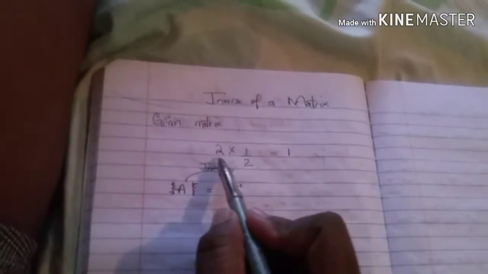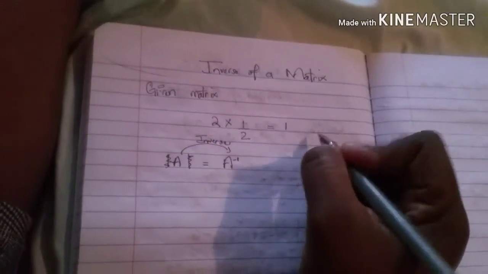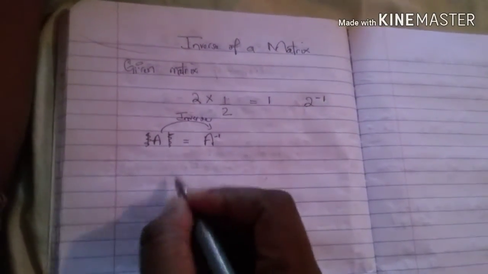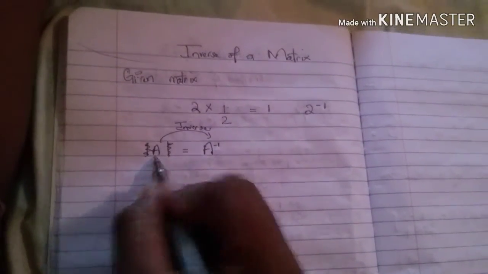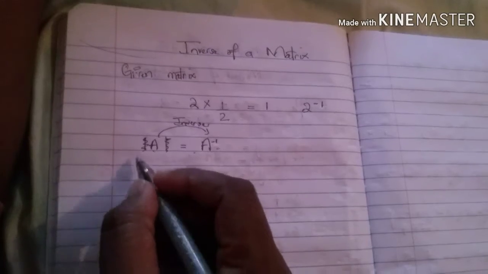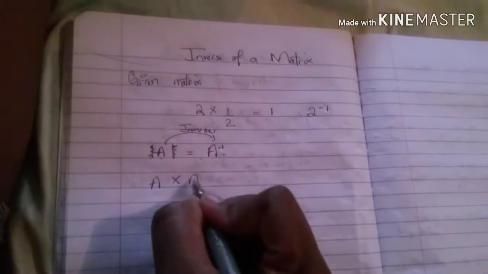We don't divide matrices, but there are some similarities. We can rewrite the reciprocal of 2 as 2 inverse, which is a half. However, when we multiply a matrix by its inverse, we get the identity matrix.